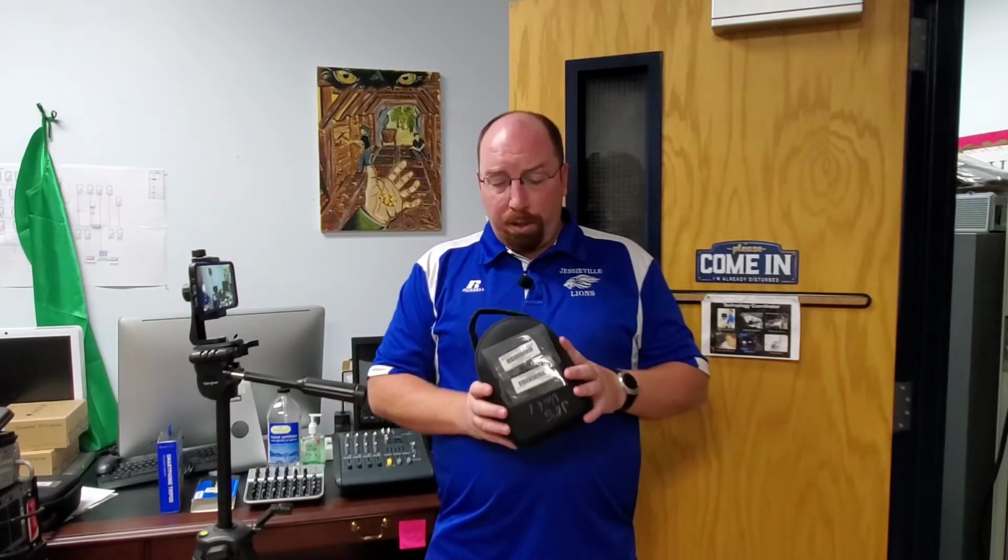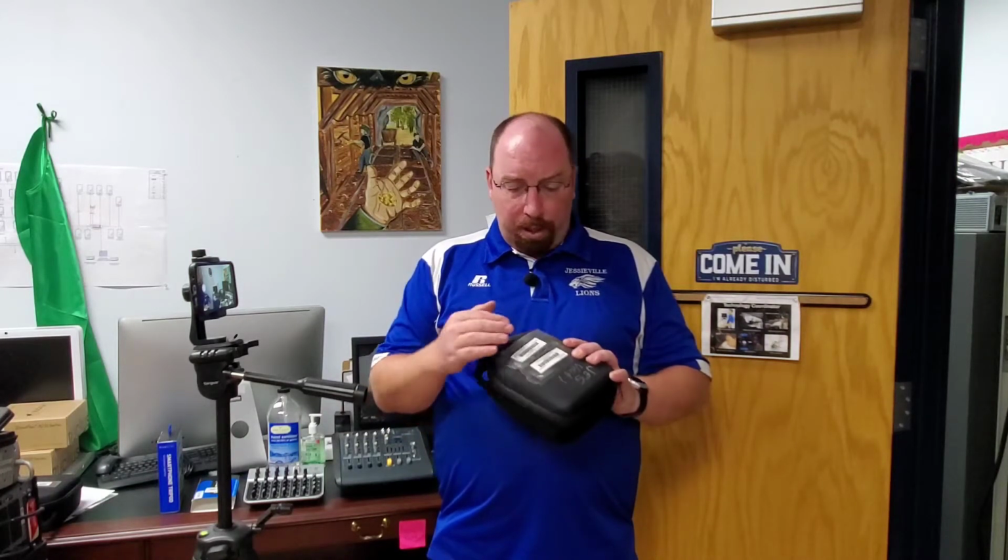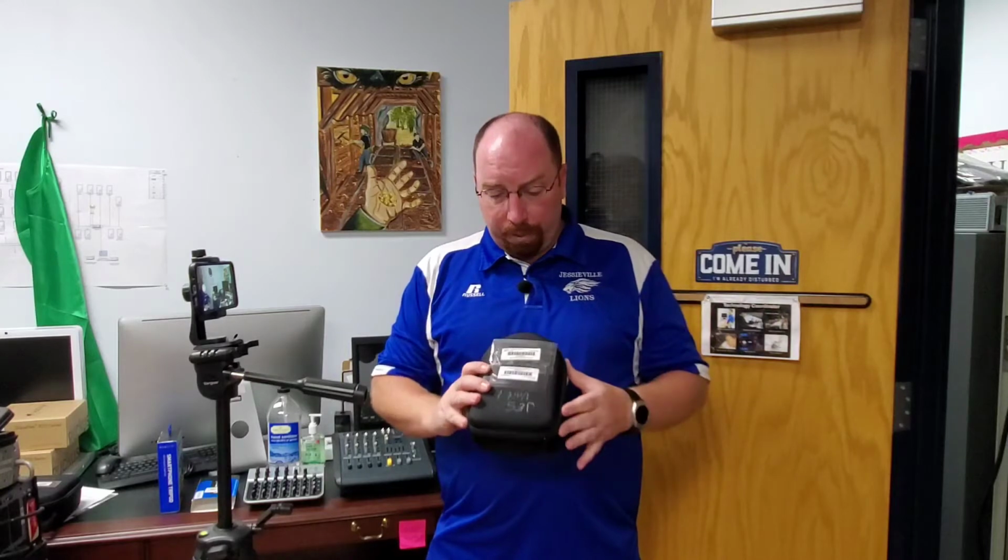The third holder that we have is the swivels. Now on the swivels, if you want to use one, you need to let me know ahead of time so we can plug it in for you and make sure it's charged, because these have been sitting on the shelf since before we left for the pandemic.